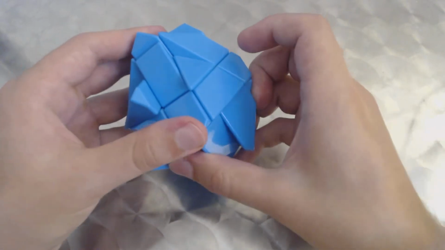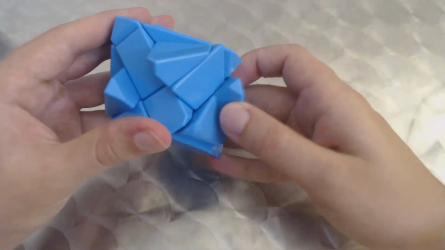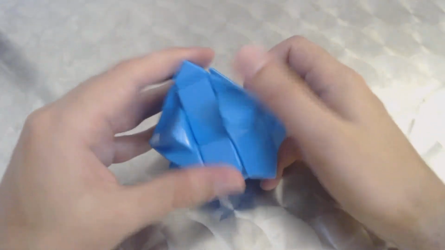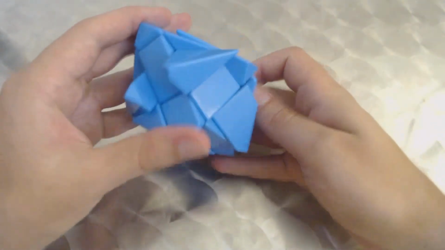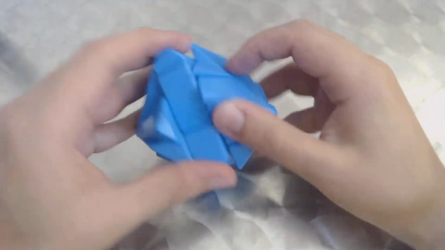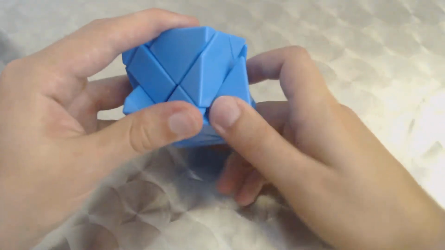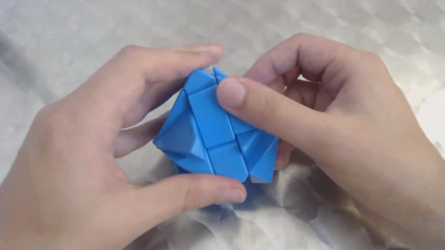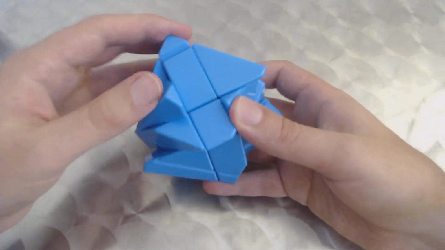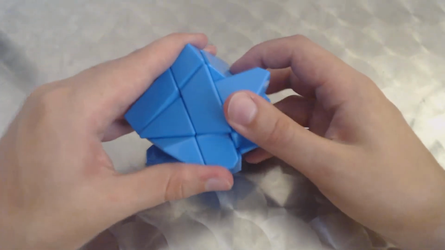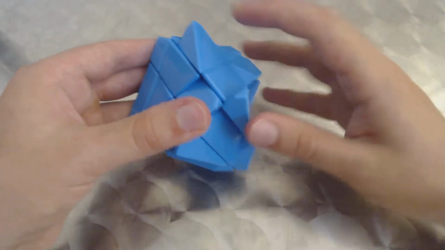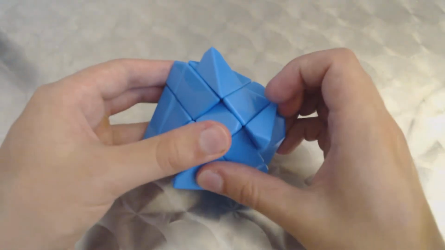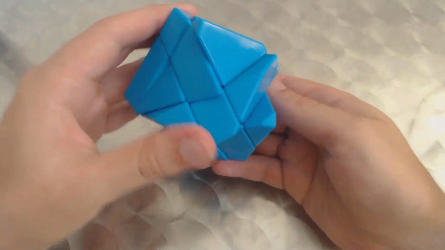R, I, D, I, R, D, repeating it several times. We place this one into position to orient it. R, I, D, I, R, D, R, I, D, I, R, D. We have to do it some more.